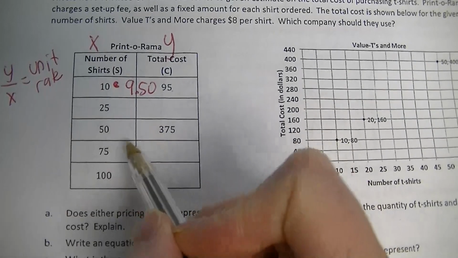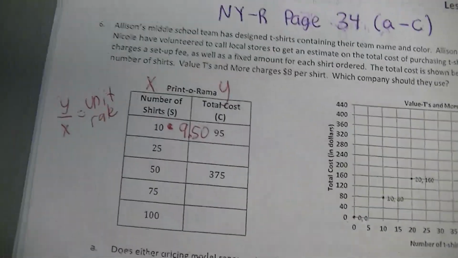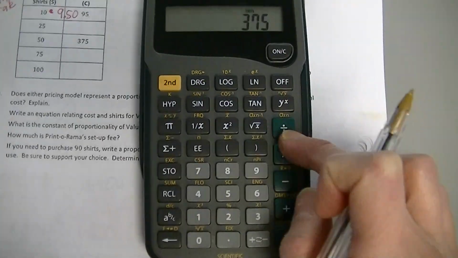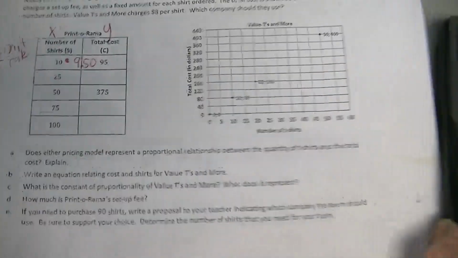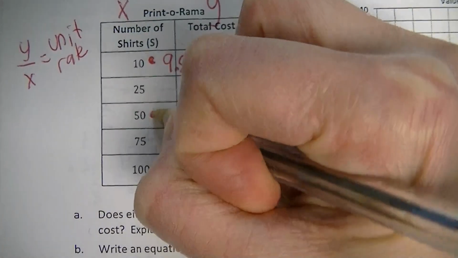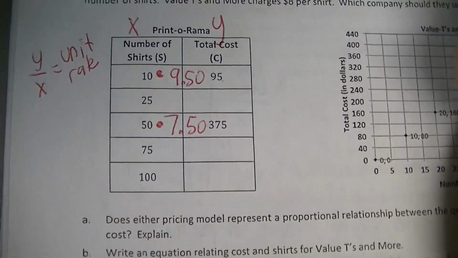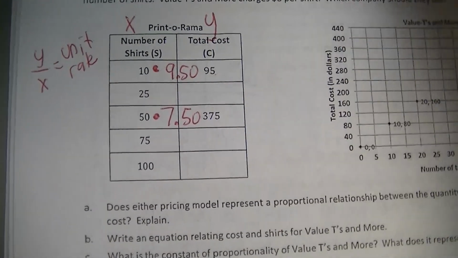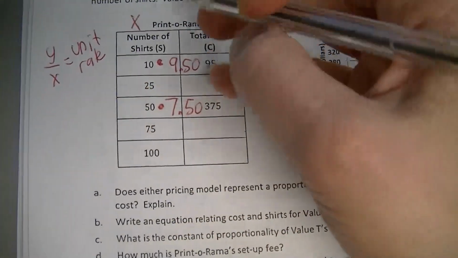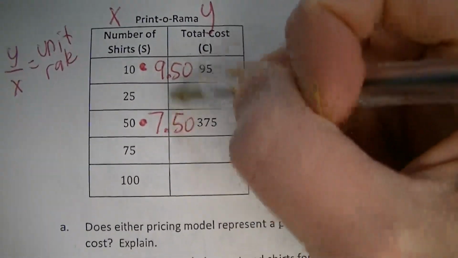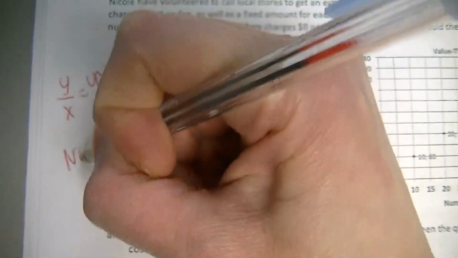We can't do that for this one, so we'd have to use this one because there's two values here. So 375 divided by 50, Y divided by X. Oh, $7.50. Now, unless I messed up, this is not a proportional relationship. So I better kind of state that here, just so we know. So this one's not proportional because it doesn't have the same unit rate. I only checked two of the values right here. I know it's not proportional because they don't match. Not proportional.